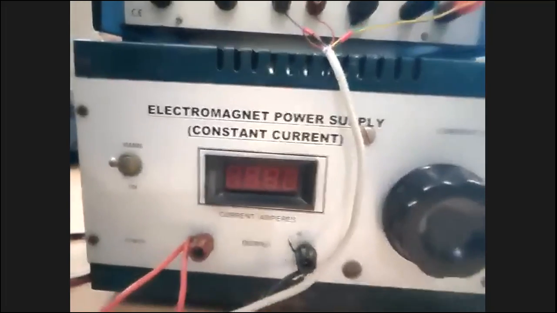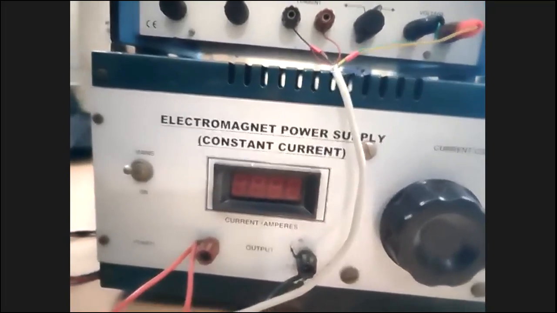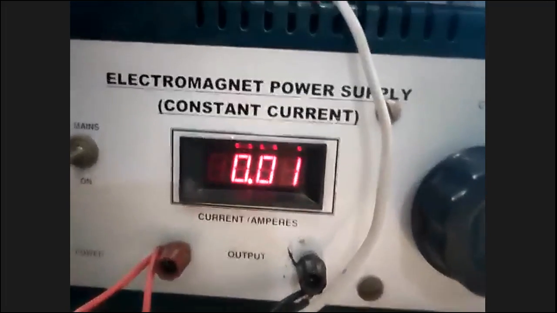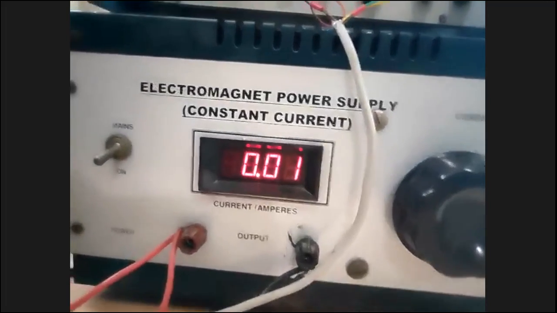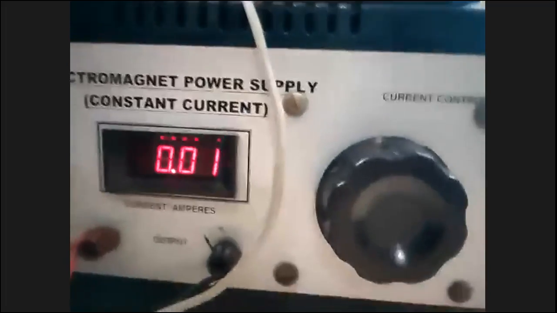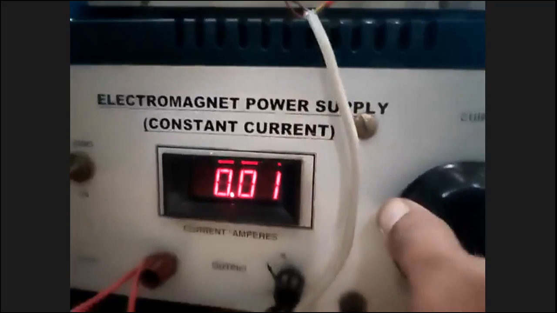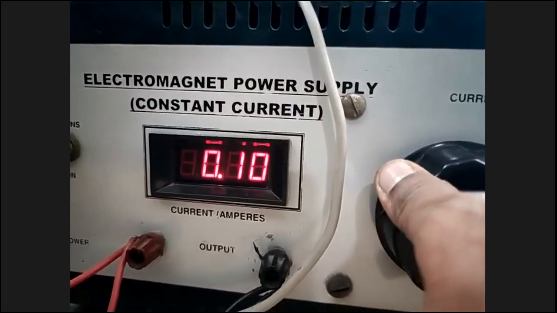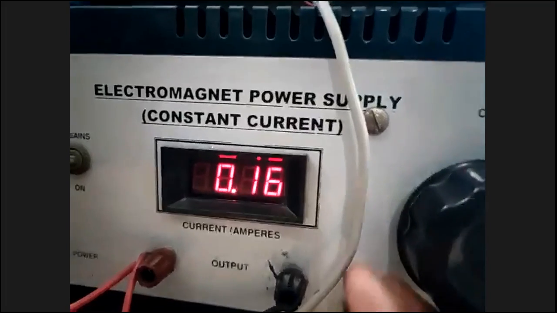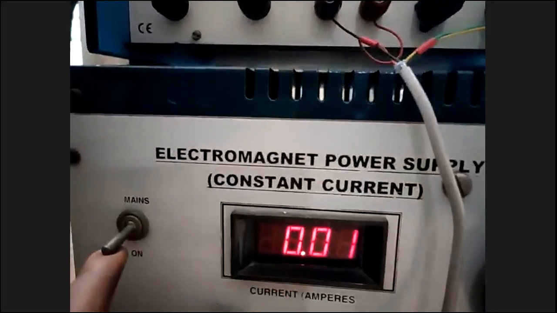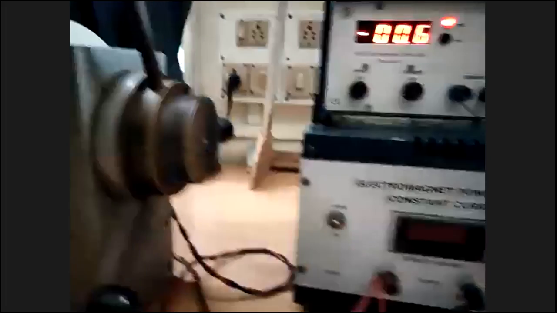And now I move to the electromagnet power supply, or coil current supply. I switch on this. You can see there is another digital display in the coil current supply, and another knob here by which you can change the coil current by turning this. You can see the current is gradually increasing. First of all, you have to set it to zero, or you can switch off this. That means zero coil current is now supplied to the electromagnet.